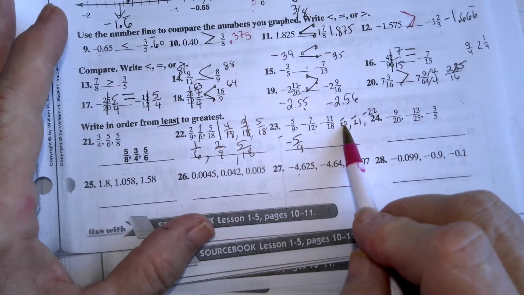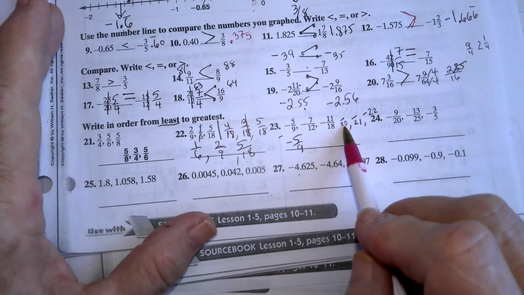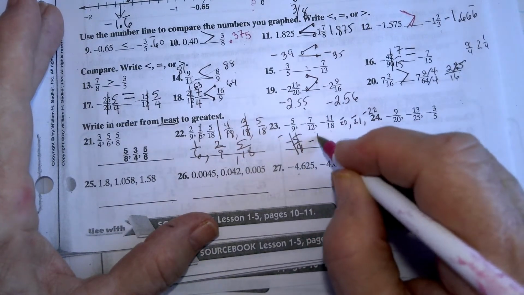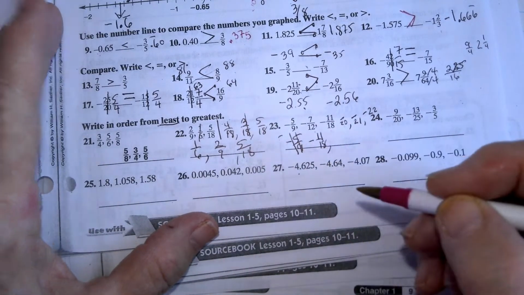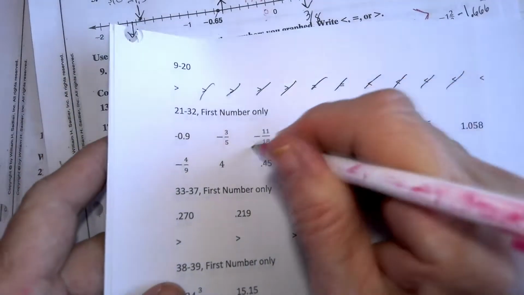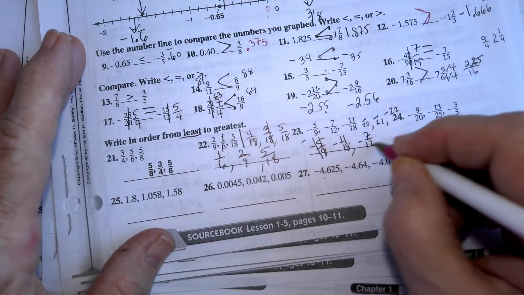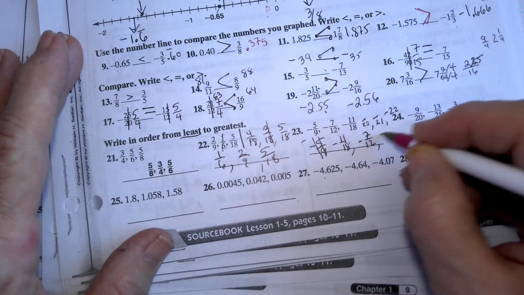Who, the two of you, CJ and Anthony, both said that? Candy. All right. So it should be the 11/18. Is that on the answer bank? Yes. Okay. So now we're on the right track. All right. And then the negative 7 over 12, and then the negative 5 over 9.